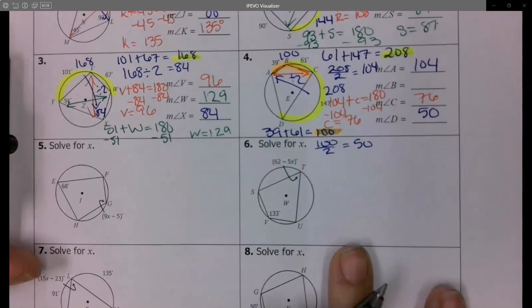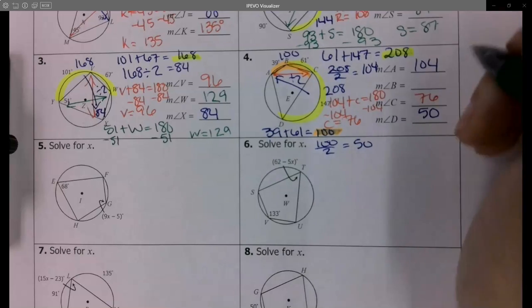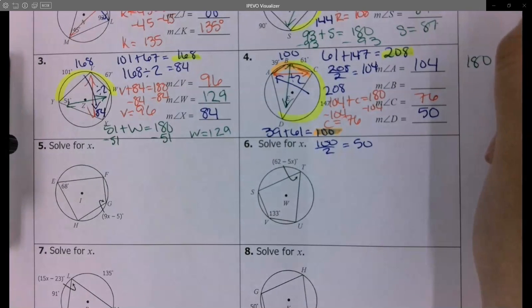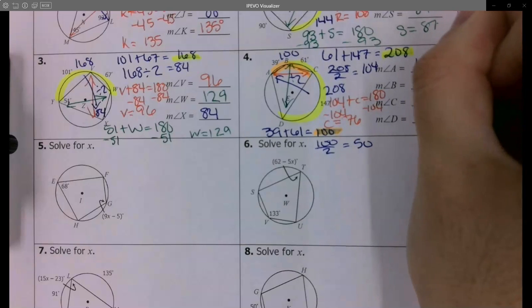Then to find B, I want to go ahead and subtract from 180, because B is across from D. 180 minus 50 gets me 130.